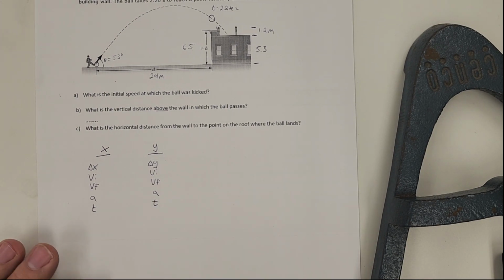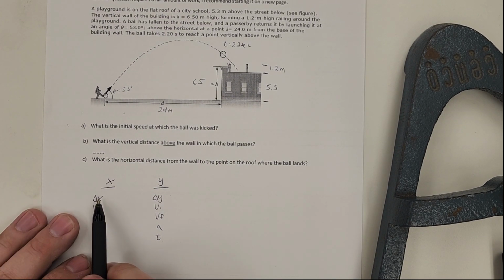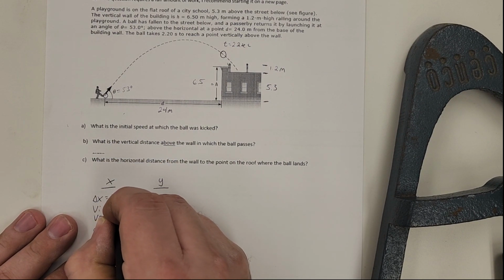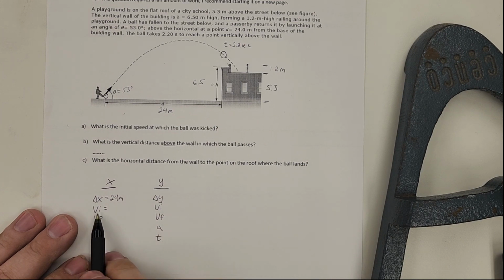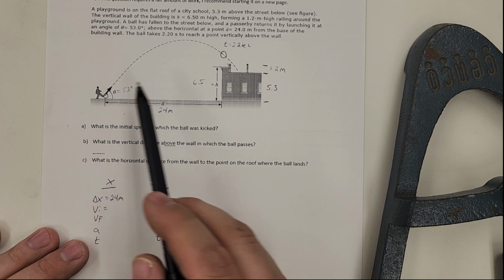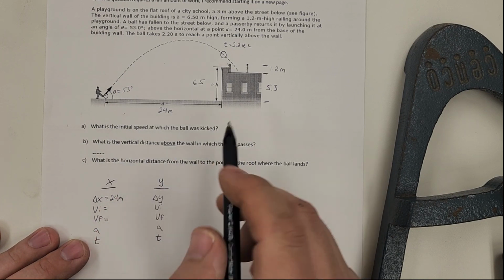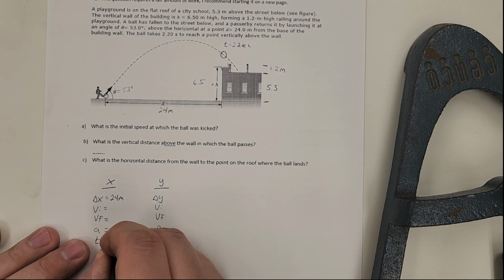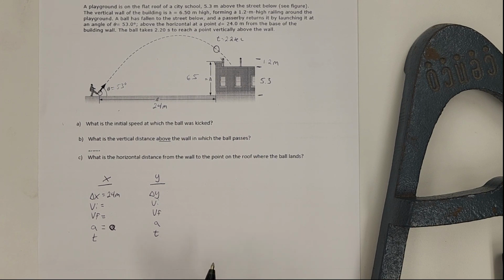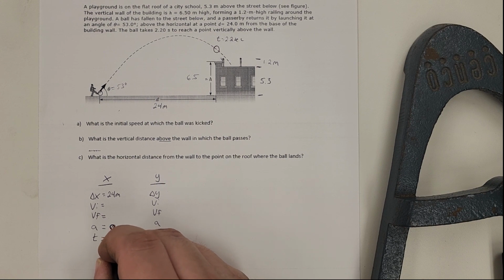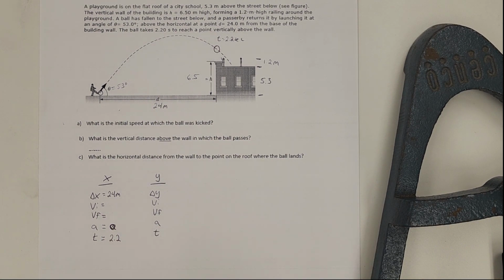And we'll start filling in what we know. The x distance that it traveled was 24 meters. The initial velocity, well, that's one of the things I would really like to know. I don't know for sure here. Final velocity at this point, I don't know, but I do know that these are going to be the same, because the acceleration in the x direction for projectile motion is always 0. And the time to get there would be 2.2 seconds. So we've got that part.